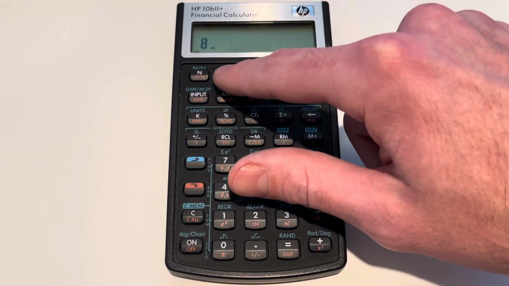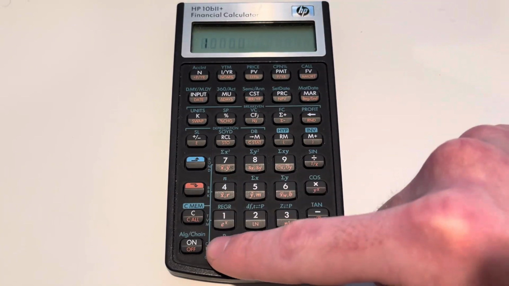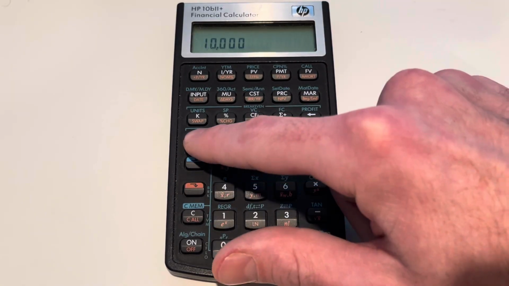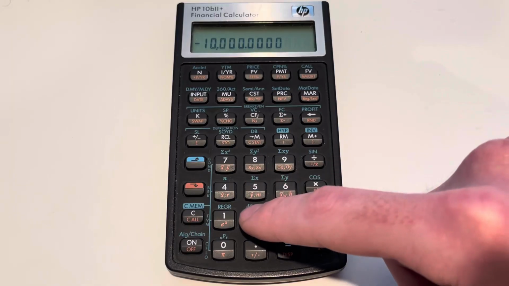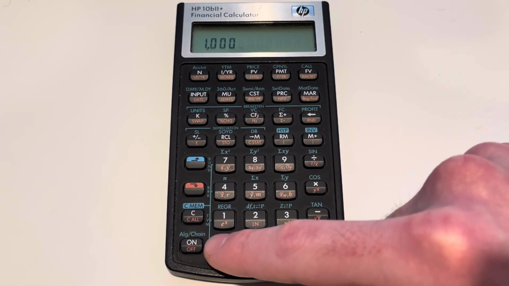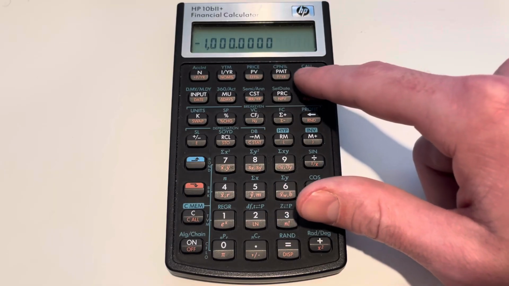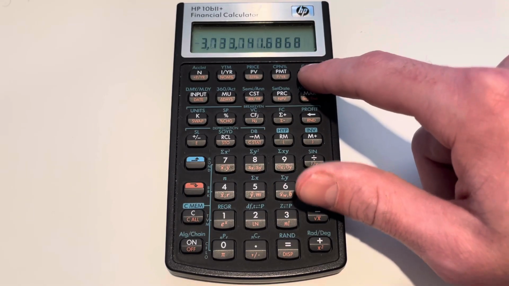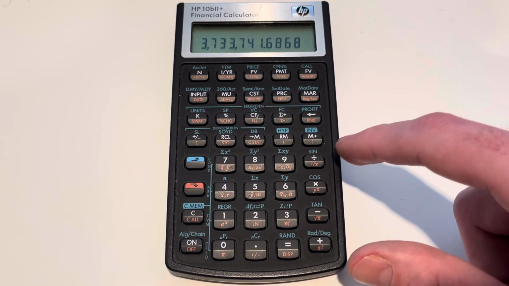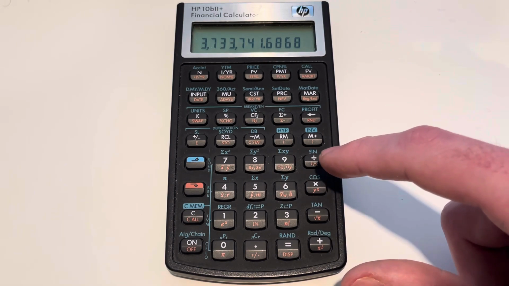We're going to go to 8%, 10,000. We're going to add $1,000 a month, or $12,000 annual. That comes out to 3.7 million.